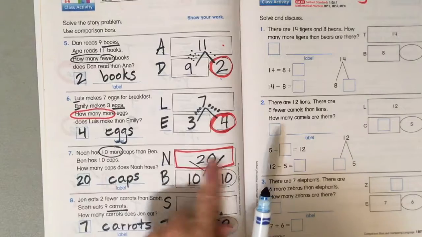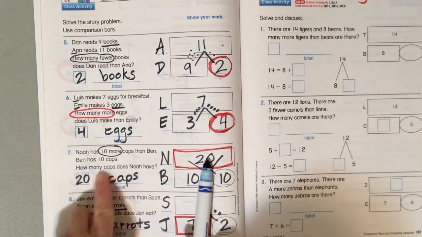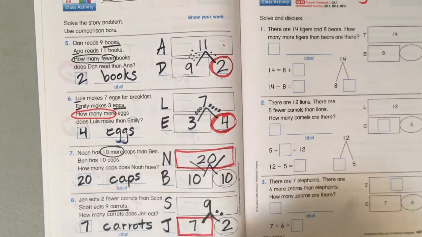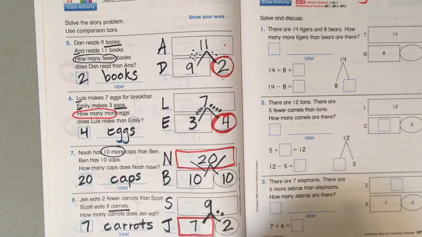So the missing number, Noah has 20. He has 20. How many caps does Noah have? And you see how I highlighted in red? That was the missing number, okay?